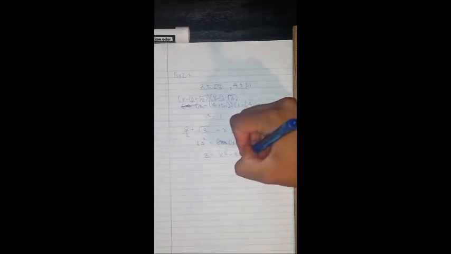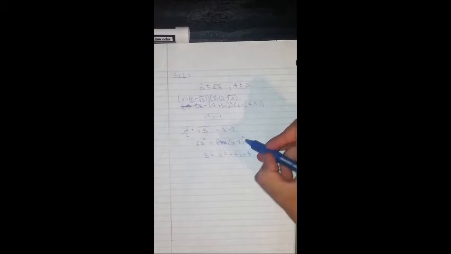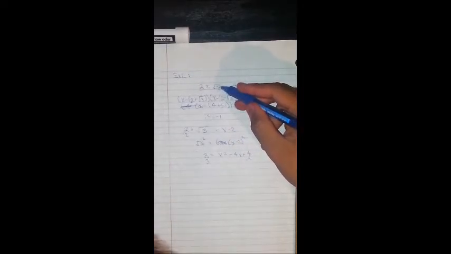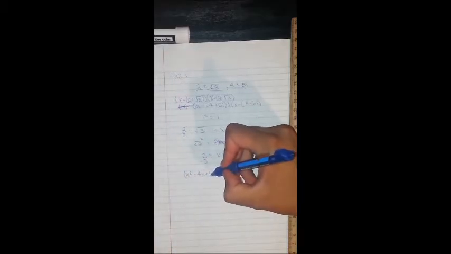So when you square it, you have 3 equals x squared minus 4x plus 4 when you expand that out. So you're going to subtract 3 on both sides. So your equation to get this root, I should say, is x squared minus 4x plus 1. So when you set that equal to 0, your answer is going to be that.